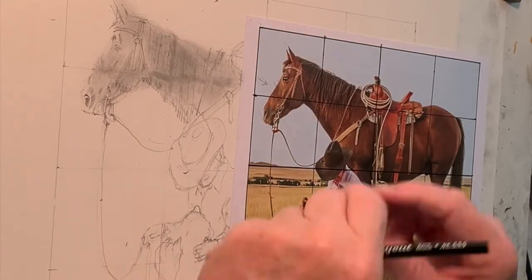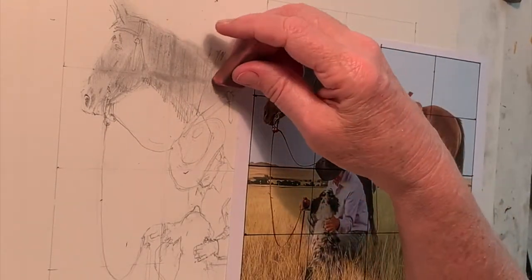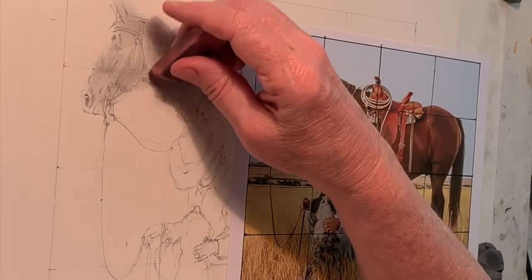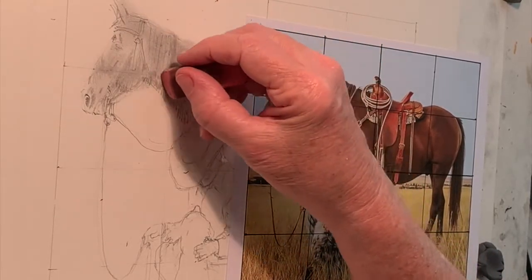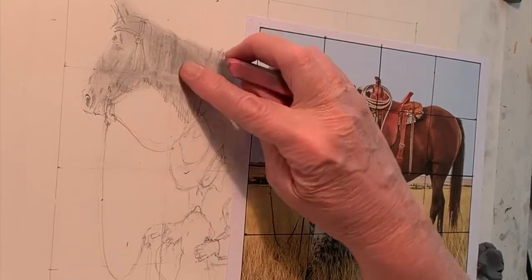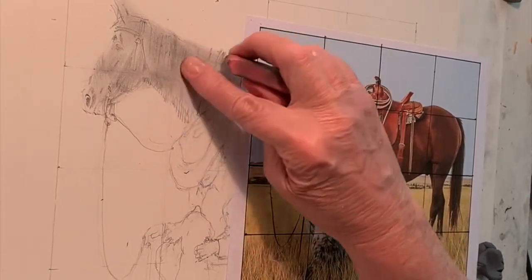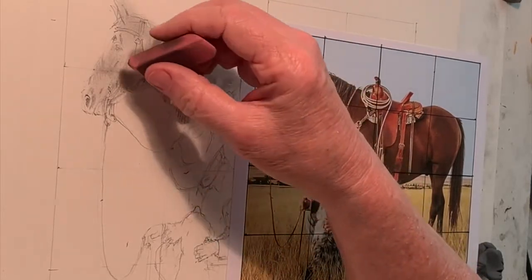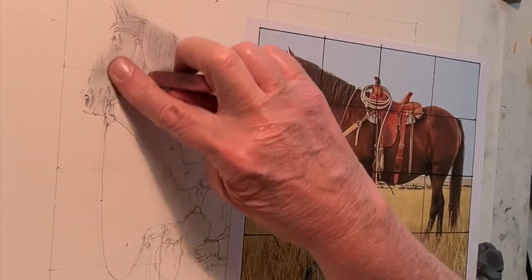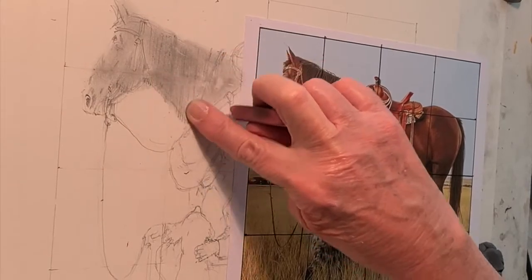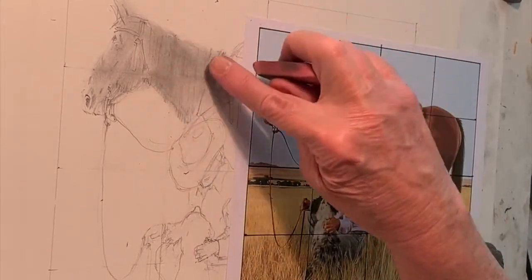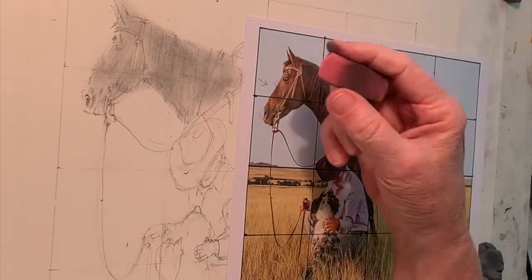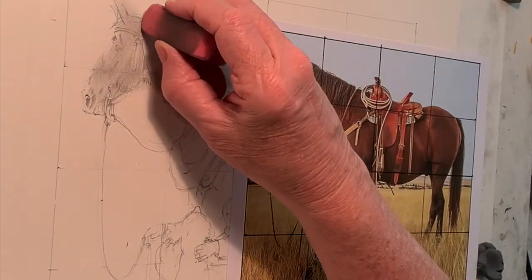Okay, I can see right now that I've got some areas where I erased that are showing up as kind of dark patches, and I don't want those in there. So I'm just going to take them out with an eraser, very lightly. Even that up a little bit. Okay, you can even that up with your finger. That works just fine.